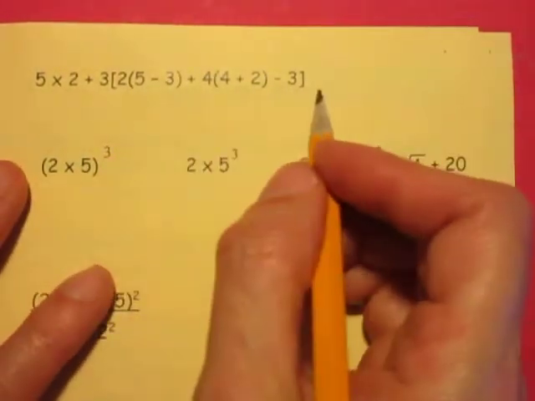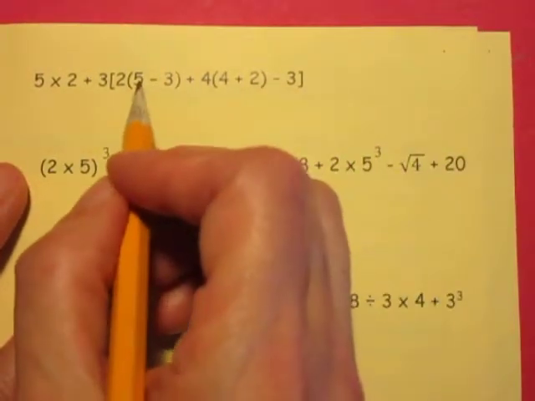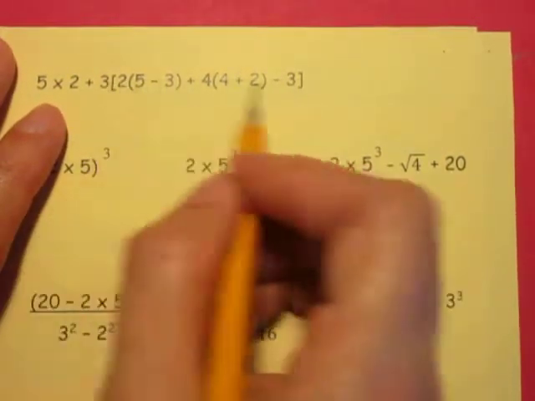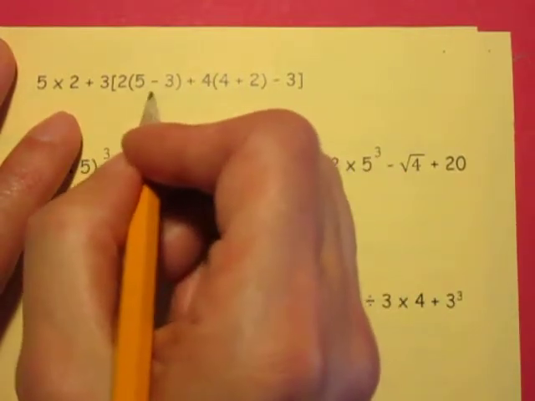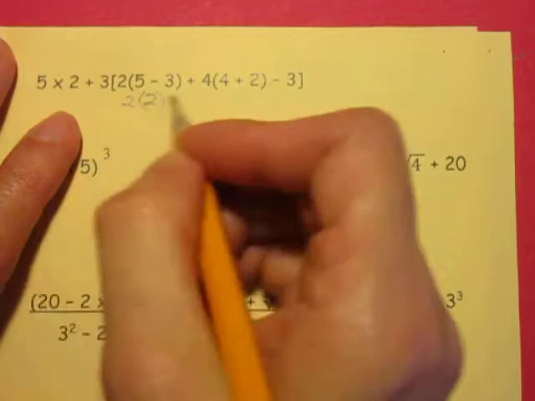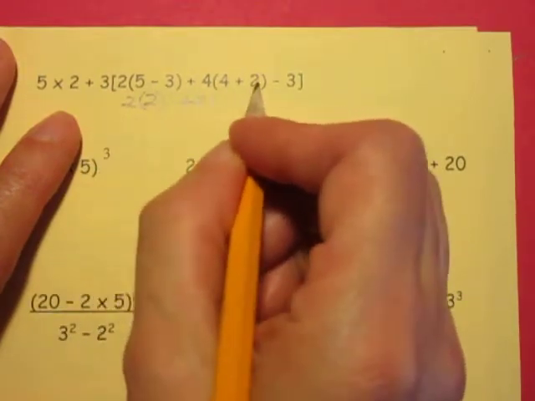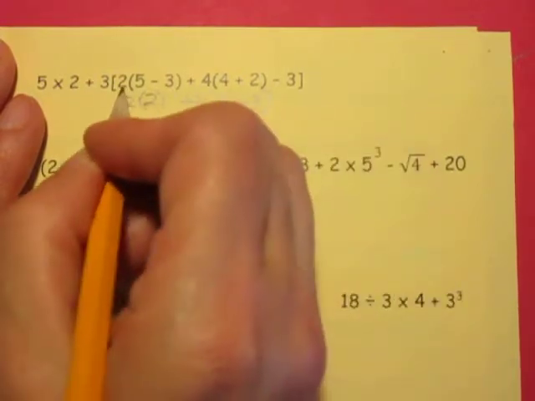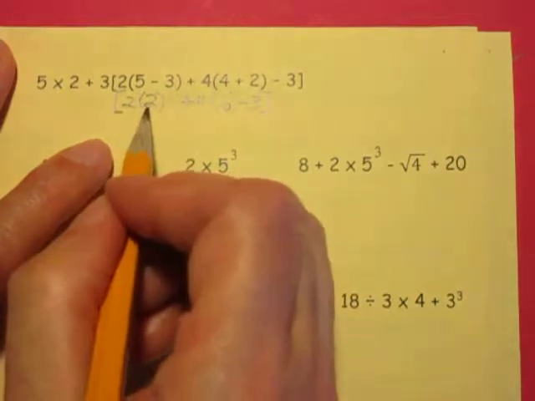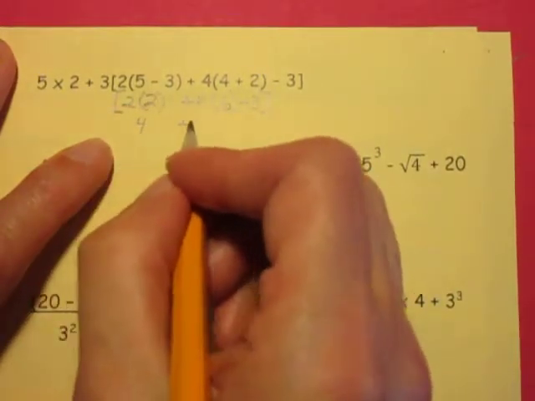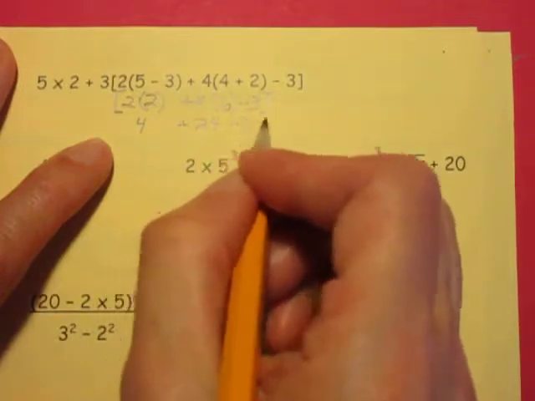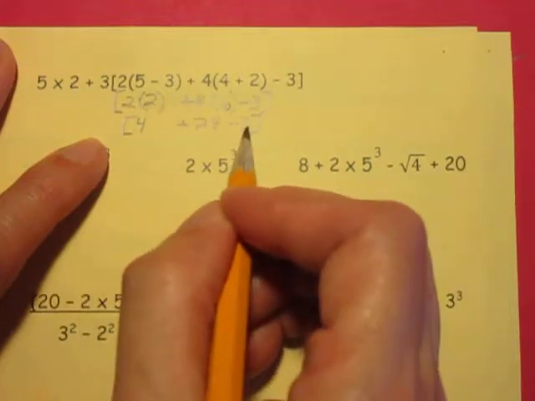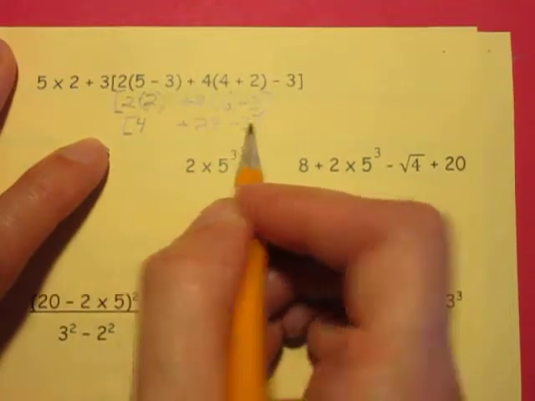lots of craziness going on here, and I realize I don't really have enough room in here, but I'm going to simplify my parentheses inside my brackets. I'm going to have to start with that first. So 5 minus 3 gives me 2. I'm going to be multiplying that by 2. Plus 4, and then I've got 4 plus 2 gives me 6, and then minus 3. All of that is inside brackets. I need to keep simplifying. So 2 times 2 gives me 4 plus 24 minus 3. I need to keep simplifying all of this. So when I add that, I've got 28 minus 3 gives me 25.